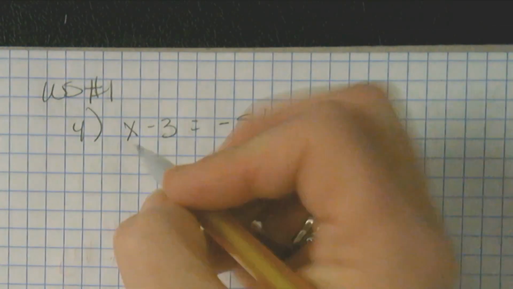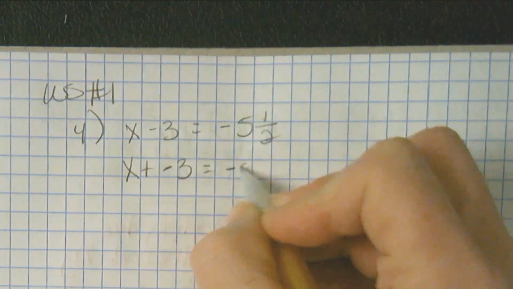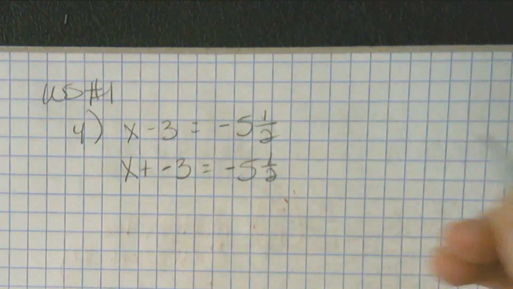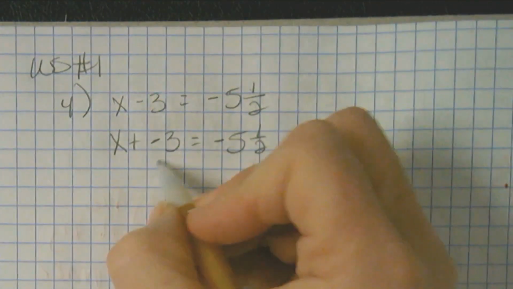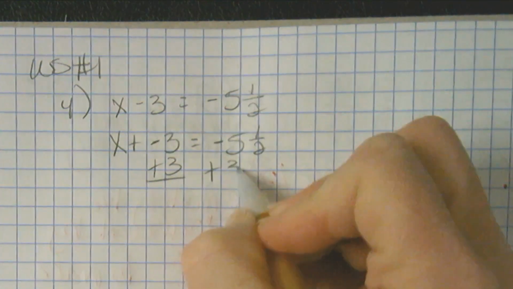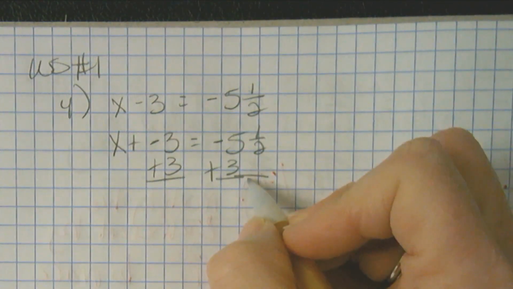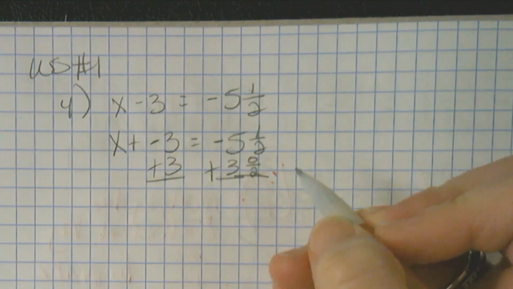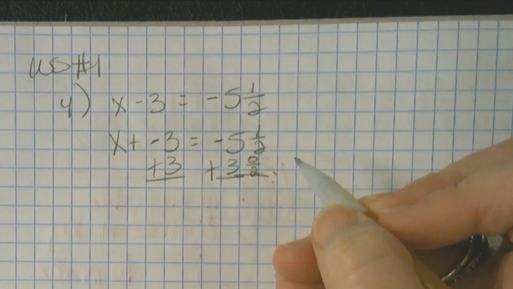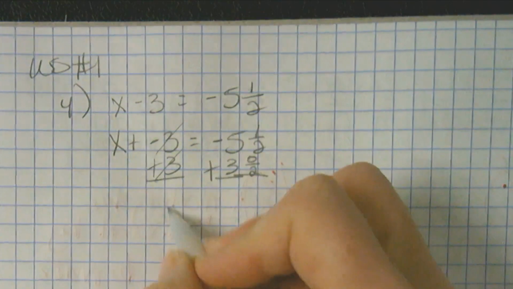Okay, so what I'm going to do first of all is adding the opposite here. That way I know what operation I really have. I have x plus a negative 3. All right, so Michaela, I need to add a positive 3 to both sides. Now, if I was to make a fraction here, this would be 3 and 0 halves. Do you agree with that? Awesome. Okay, so now the 3 and the negative 3 cancel each other out, so I simply have a 1x, which is what I wanted.